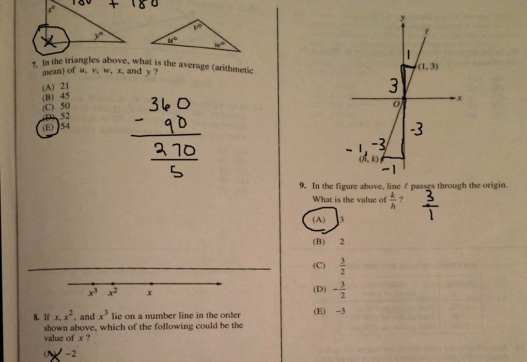3 over 1. This one doesn't look like it's drawn to scale, does it? Well, it's the ratio. That's what we're looking at, the ratio, k over h. So it's 3 over 1. Okay, not sure I did a good job explaining that one. All right, next one.